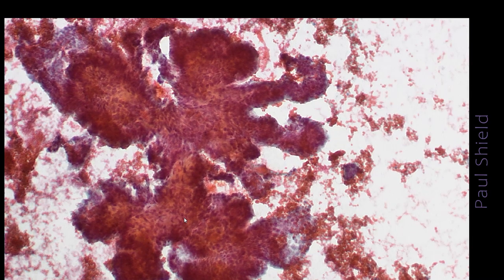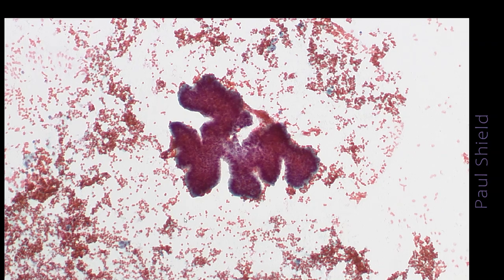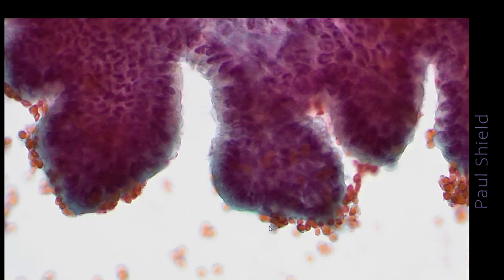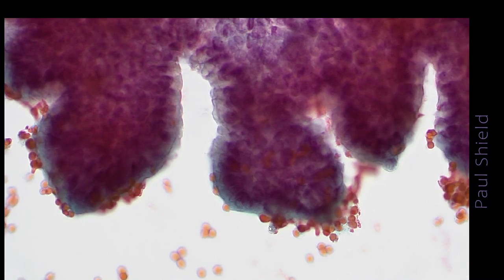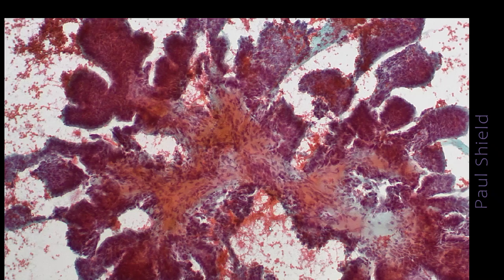Notice how large these tissue fragments are, and often, like in breast, you can see these macroscopically on the slide after it's been stained. Nice branching fronds there, and look at that palisading of crowded cells around the outside.